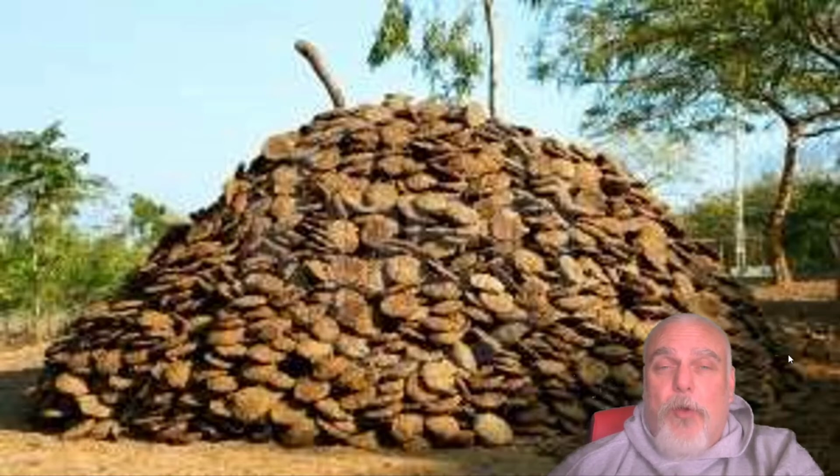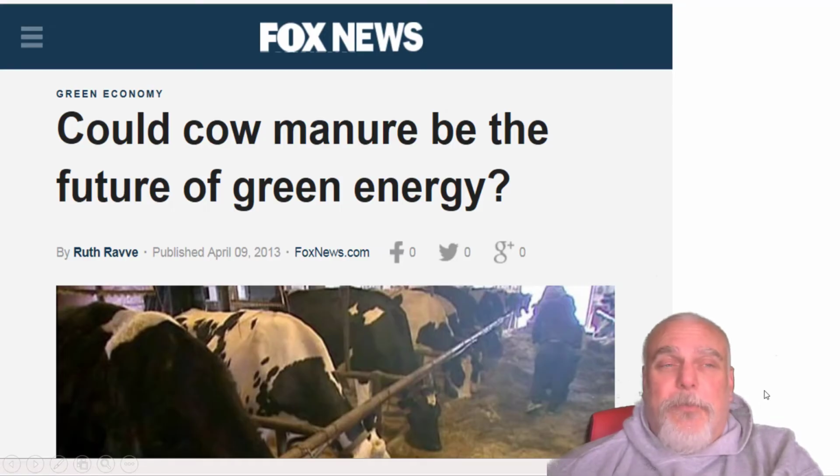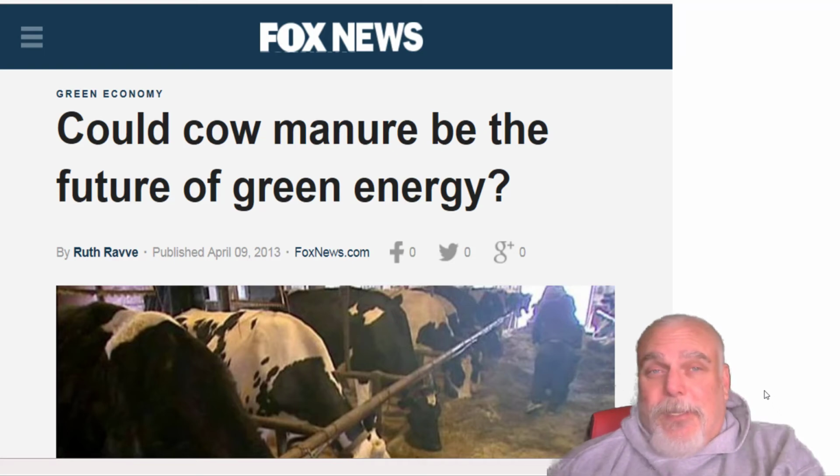This is interesting. This is cow manure. So where the energy comes from, if you think about it, a cow is going to eat grass. The grass is flammable. The cow eats and digests the grass and poops it out. That manure is actually still going to be flammable because it's made out of plant materials. Here you see a woman cooking bread on a fire that is made with cow manure. Here's an article that I saw on Fox News: could cow manure be the future of green energy? I don't know. Hope not.